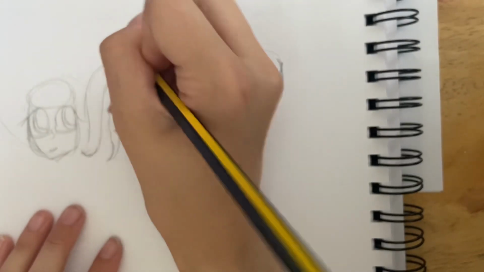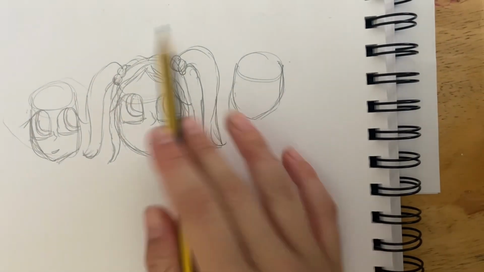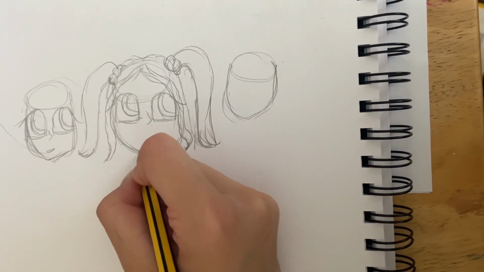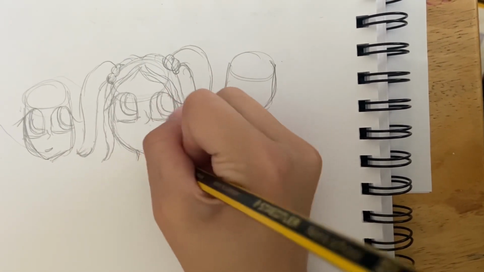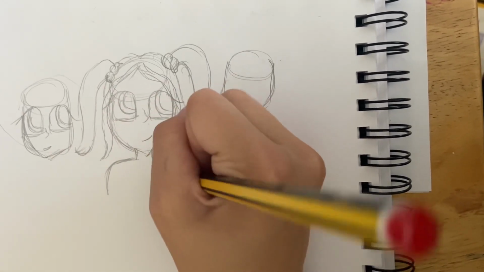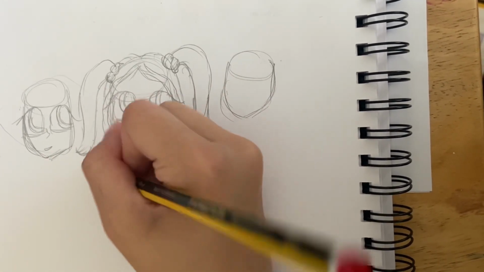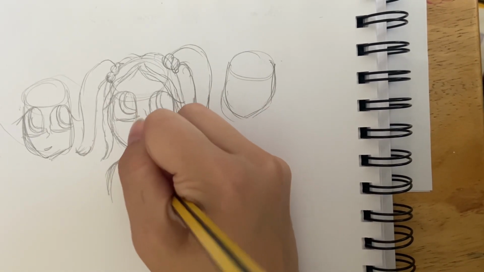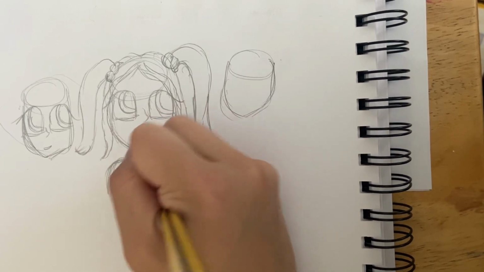So we have our pigtail person here, and now we're going to start by drawing her neck next, and her shoulders. You don't want to make the shoulders too broad and long, otherwise it can look a tiny bit weird. So now you want to do that.